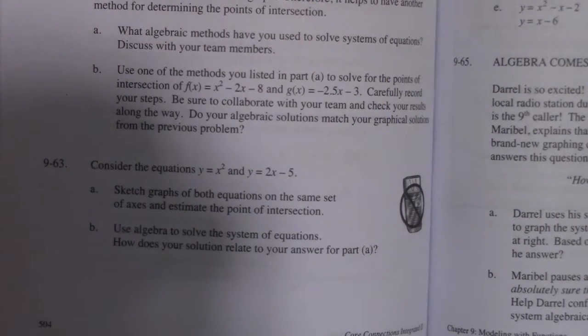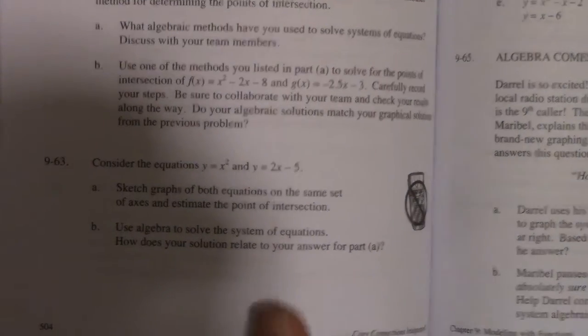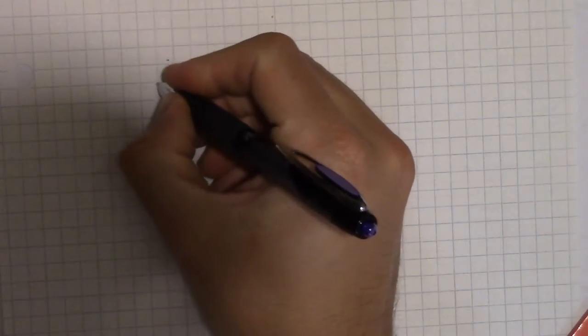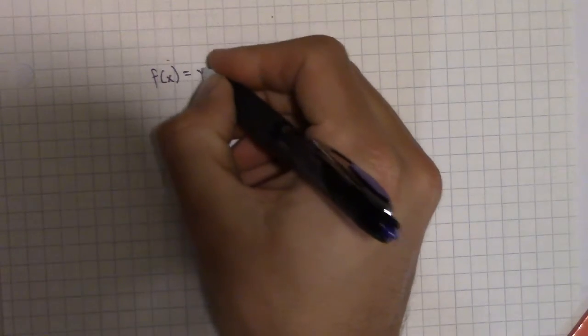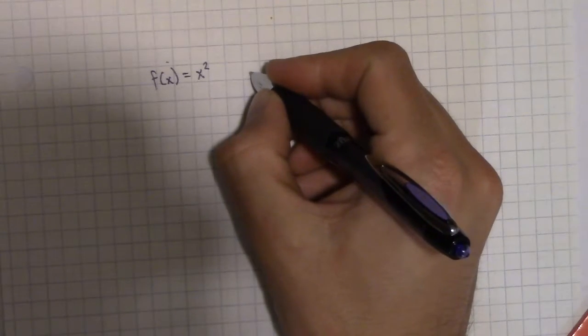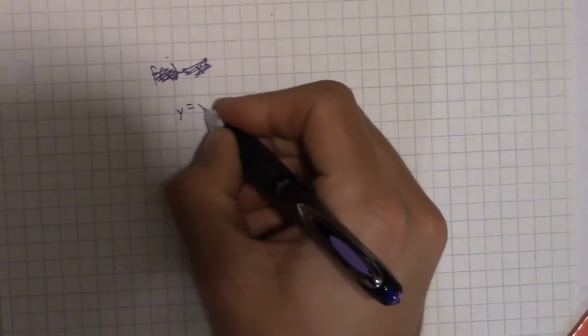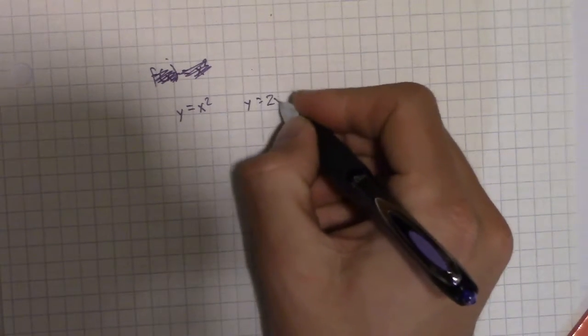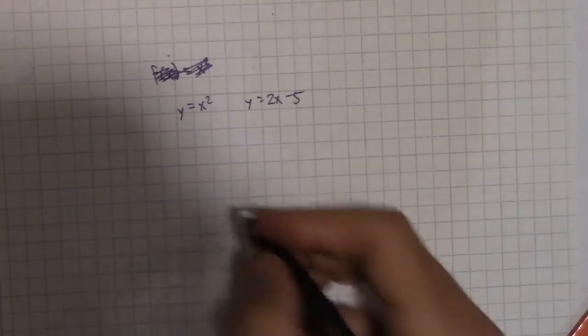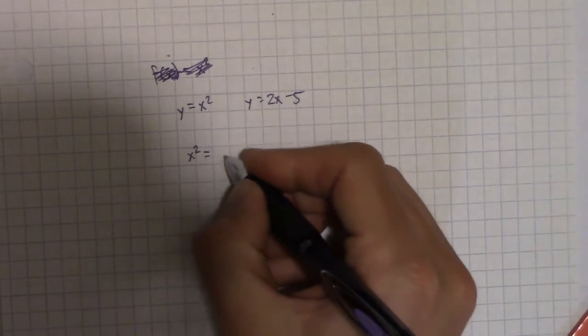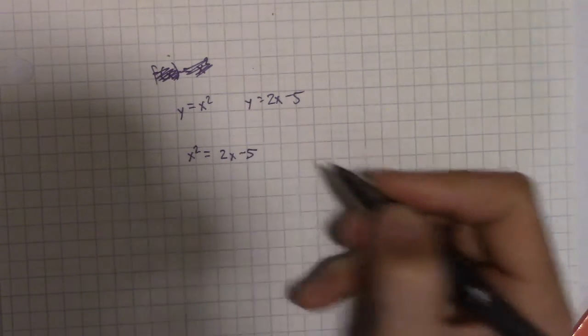Well, as we addressed earlier in the review of yesterday's problem, this one, if I were to solve by hand, I would come over here and I would start by saying that if you consider my two functions, my first one was f of x is equal to x squared, and my second one, I guess they were both y's, be consistent, so I've got y equals x squared and y equals 2x minus 5. Well, since y equals y, I can write, based on substitution, that x squared must equal 2x minus 5.